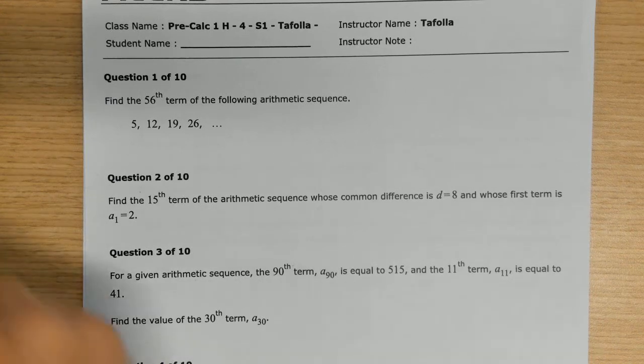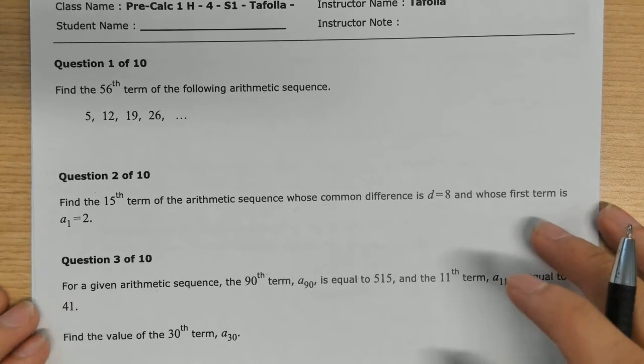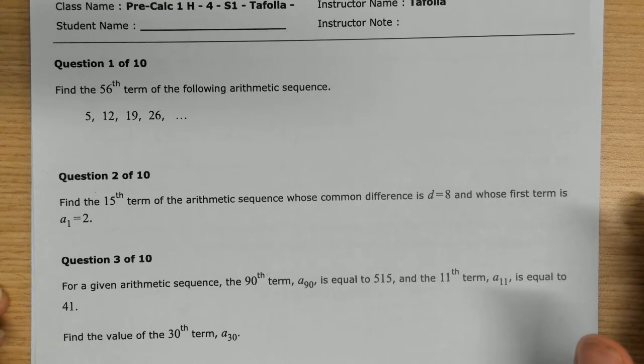Okay, so let's do these problems. I'm gonna do all of them. I'm gonna be solving each one of them. I'm gonna show all of the work. And I'm gonna give you guys maybe little lessons in between things that you guys don't understand.